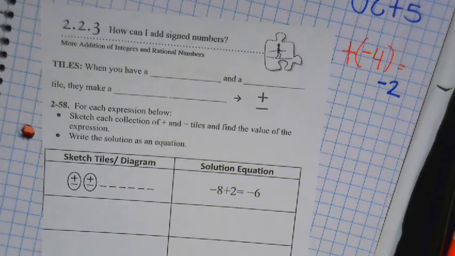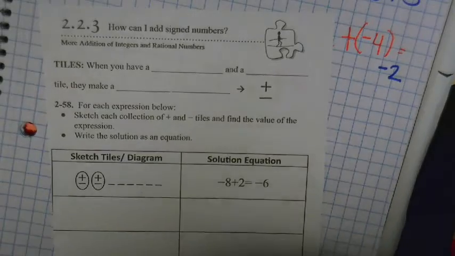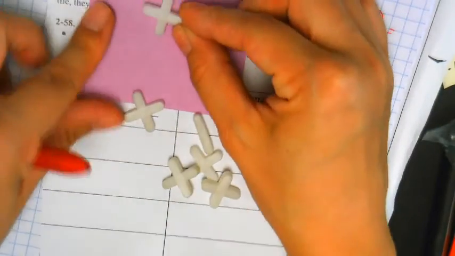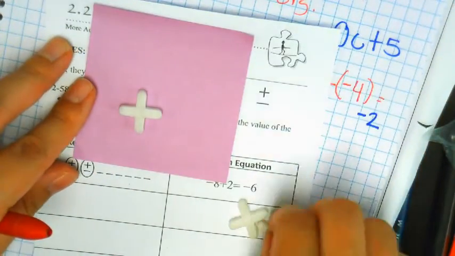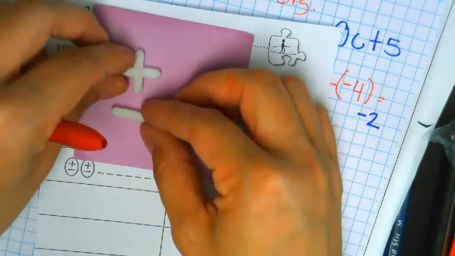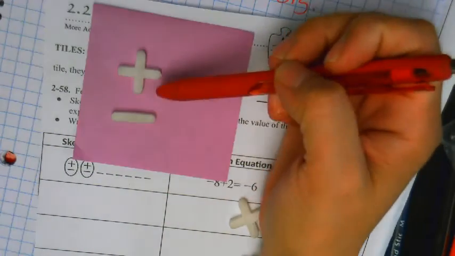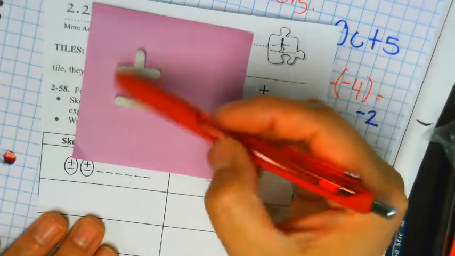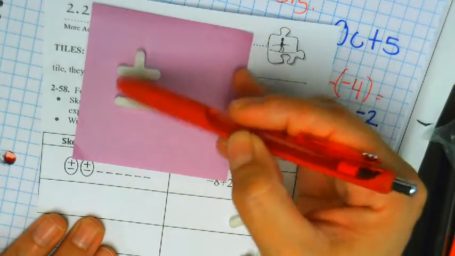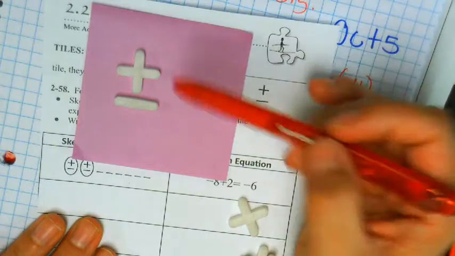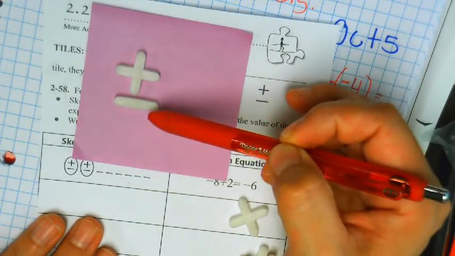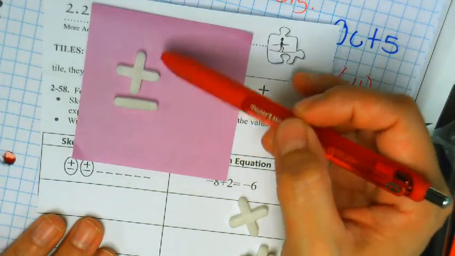Okay, so a zero pair. This is what our tiles look like. We have a positive tile and a negative tile, right? When we have one of each, does anybody know what this equals? This is equal to 0. So when you have a positive and you have a negative, together they will equal 0.